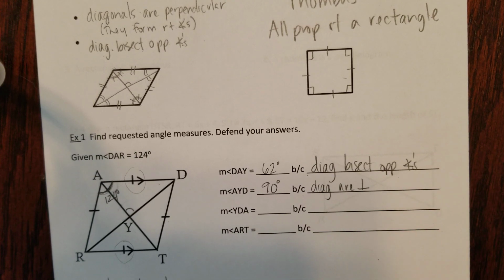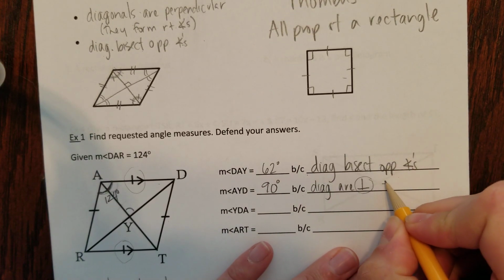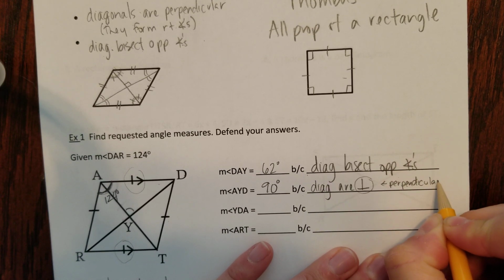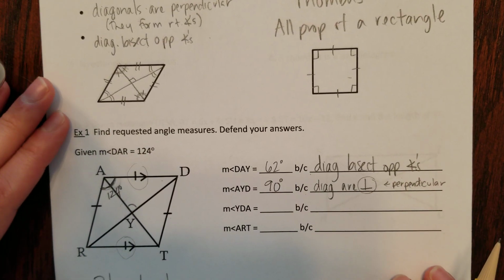All right, so the other day I told you I'm a mathematician. I like to use symbols. In case you don't remember, this symbol right here means perpendicular. I don't like to write the word perpendicular. It has too many letters. I like to use a symbol. So it looks like an upside down capital T.